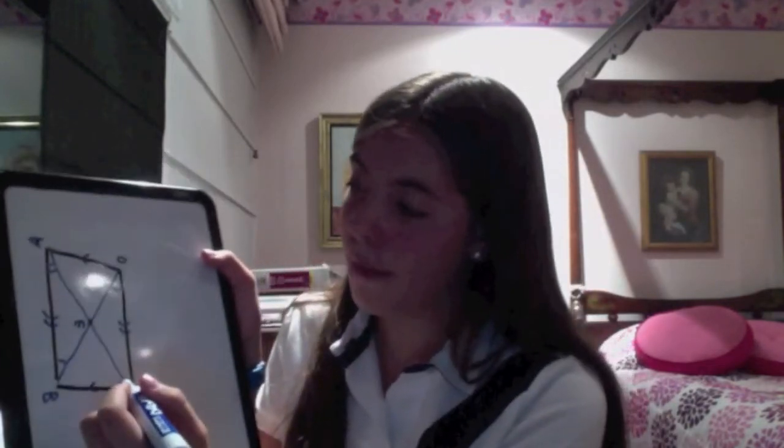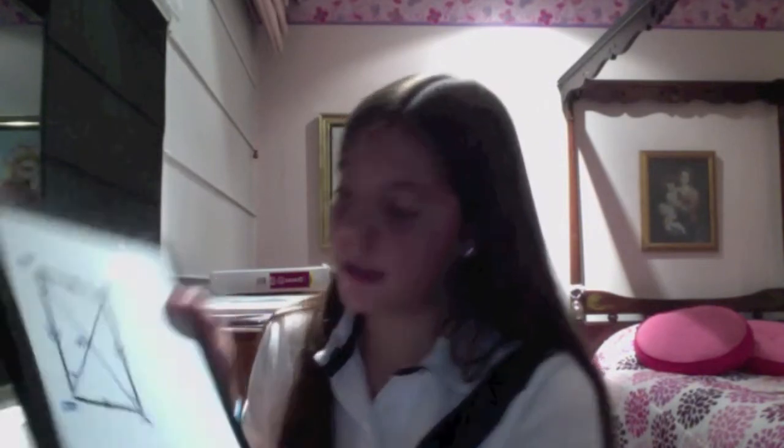If we change our transversal to this one, we can also see that angle BAE is congruent to angle DCE over here. Because opposite sides of a parallelogram, as I proved two videos ago, are congruent, we can say that side AB is congruent to side DC. So this is congruent.